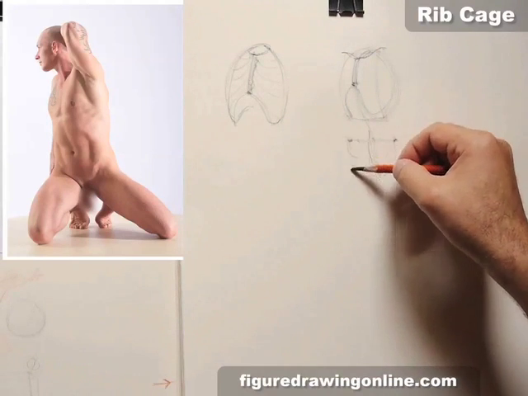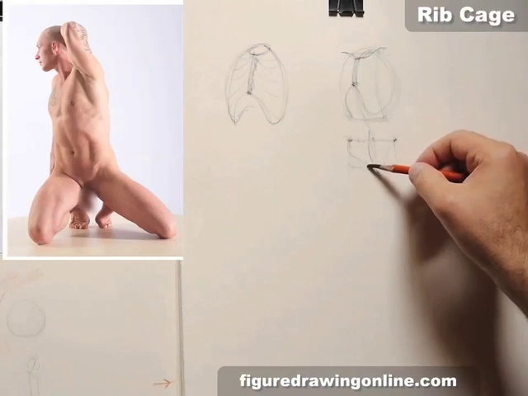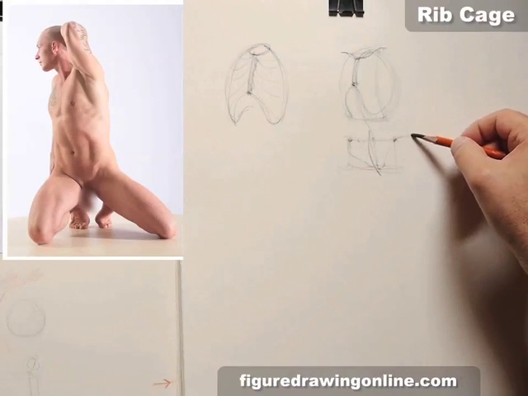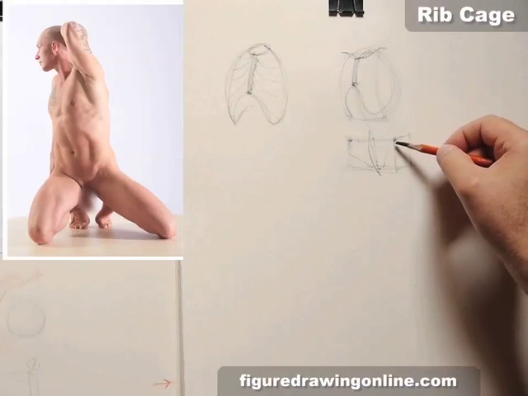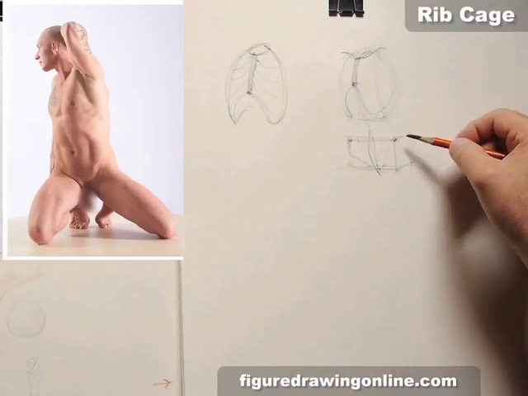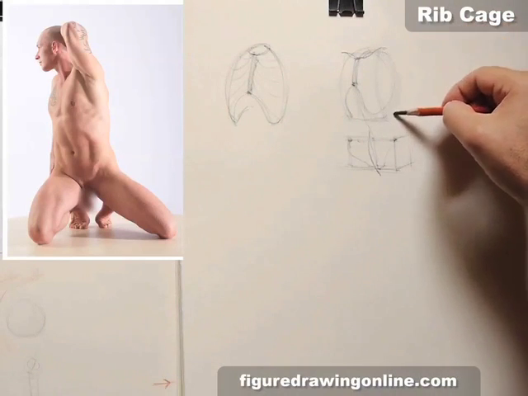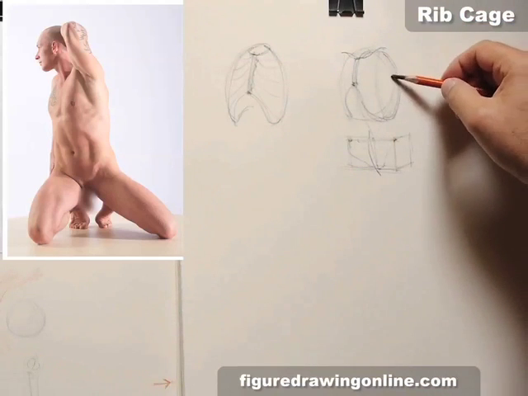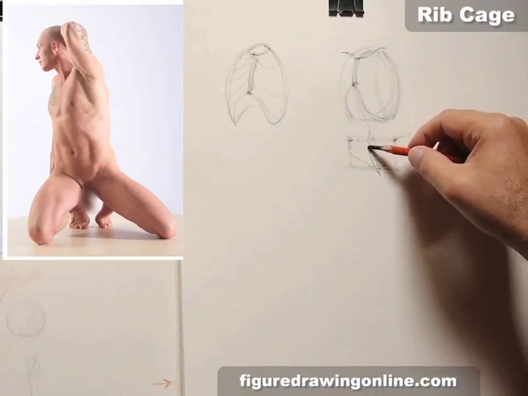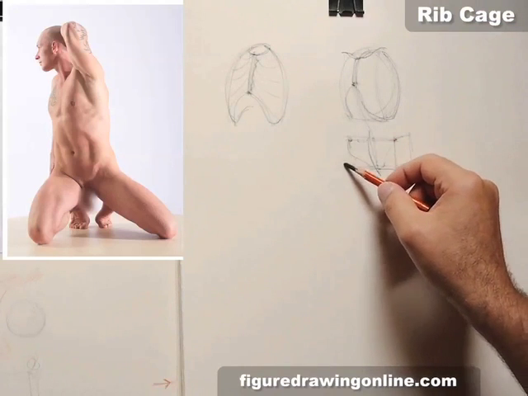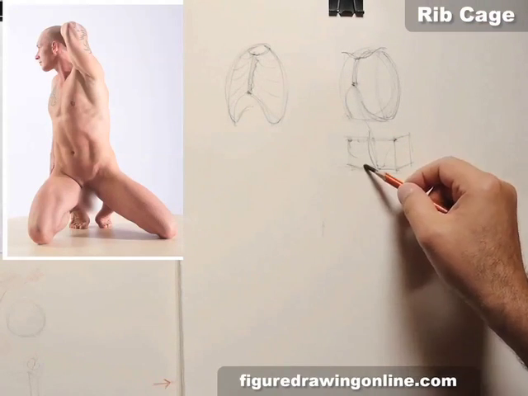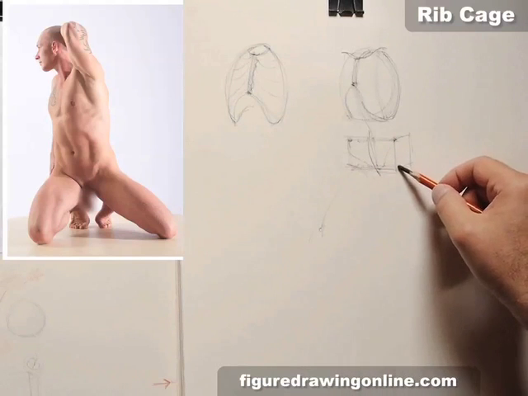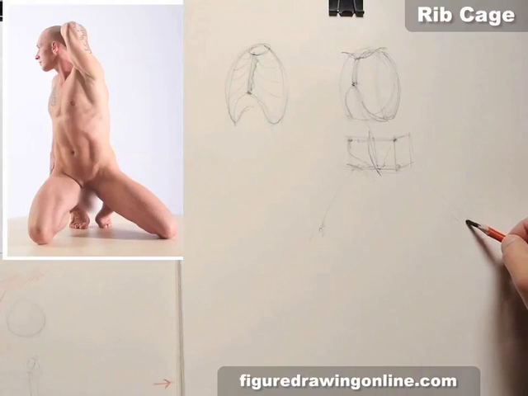I'll just place it as a box-like shape in perspective. And from then on, we will have the legs coming down and the other leg coming that way.